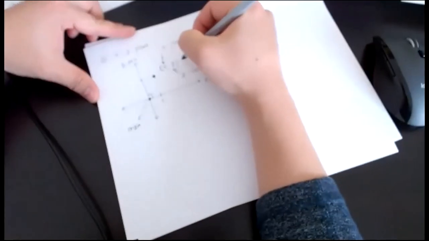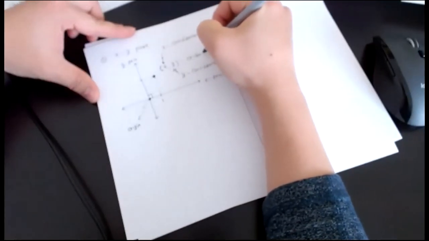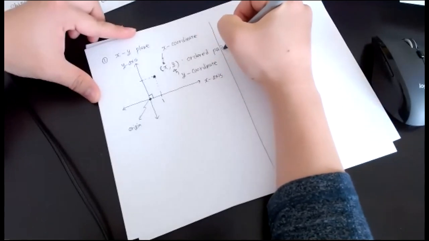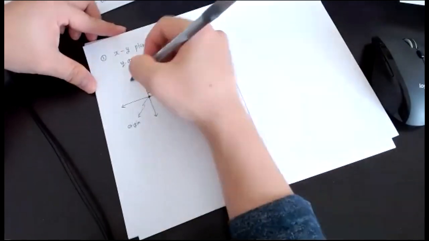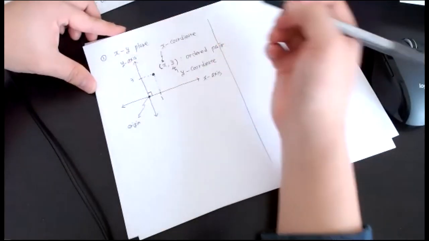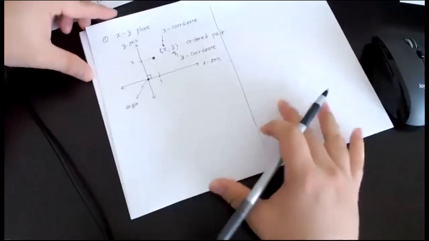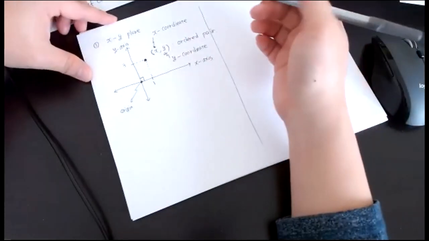That is called an ordered pair. For example, 1 comma 3 is one of the examples of an xy coordinate or ordered pair.